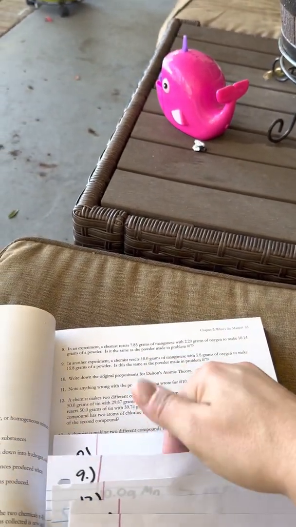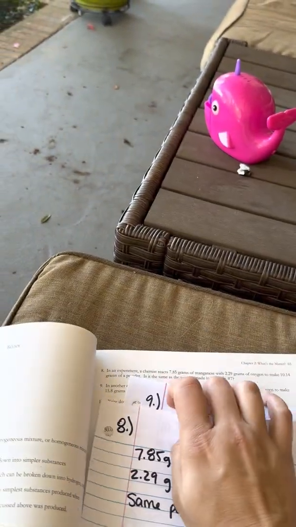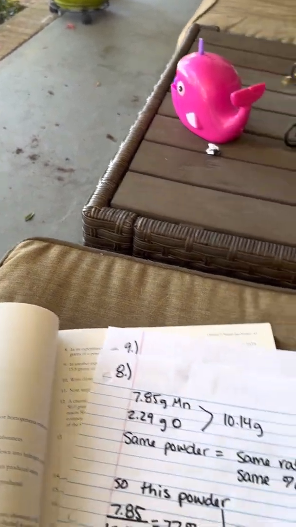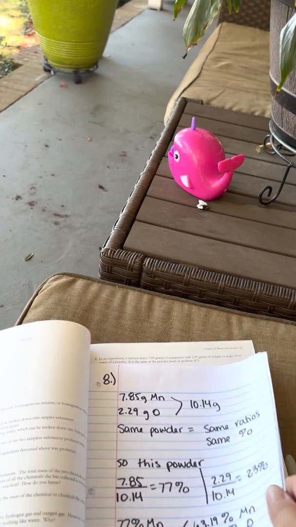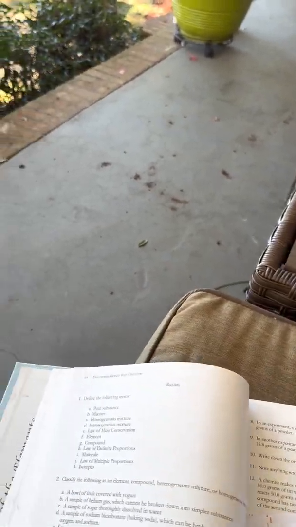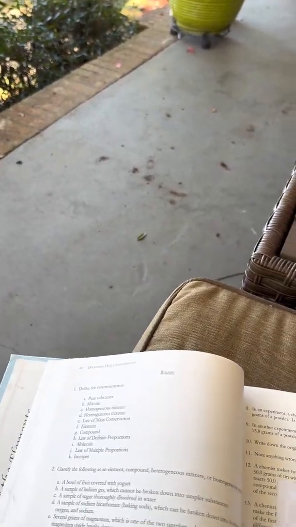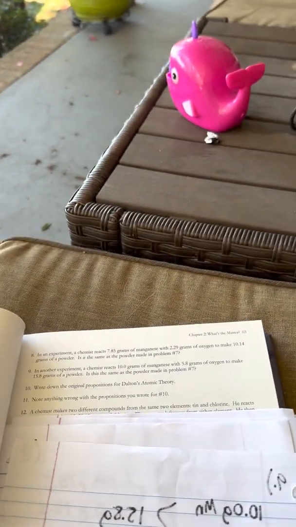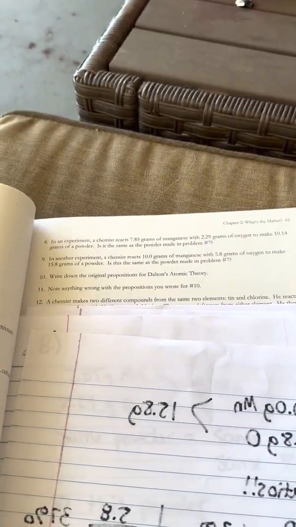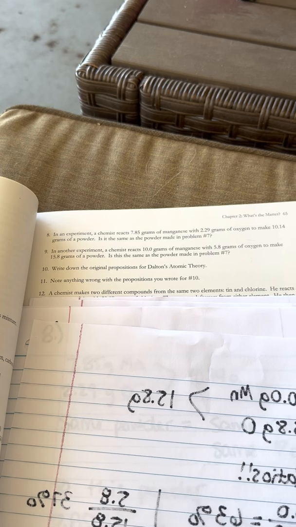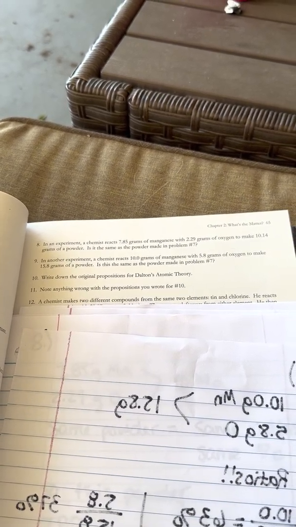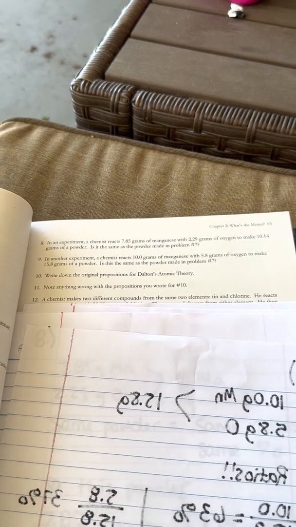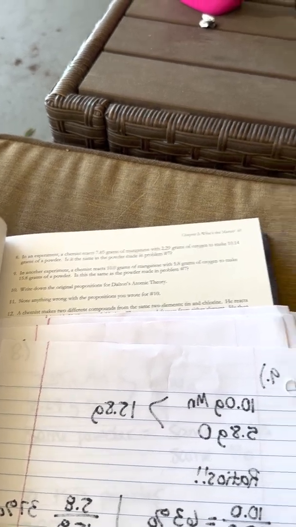Okay, so moving on to question number 8. So number 8 and 9 are very similar. So we'll just look at it this way. So in an experiment, a chemist reacts 7.85 grams of manganese with 2.29 grams of oxygen to make 10.14 grams of a powder. We want to know if it's the same powder as in powder 7.